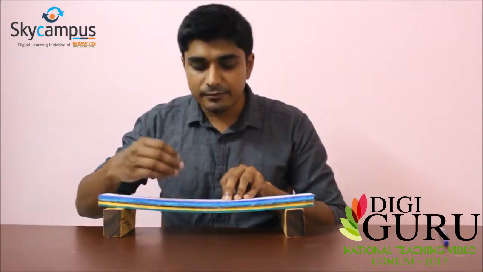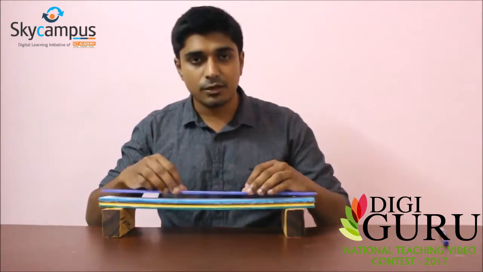Where the layers undergo compression, like towards the top of the beam, we have compressive direct stress being set up in these layers, and where the layers undergo expansion or elongation, we have tensile direct stress being set up in those layers. Now the maximum amount of compressive direct stress occurs at the topmost layer, and the maximum amount of tensile direct stress occurs at the bottommost layer.